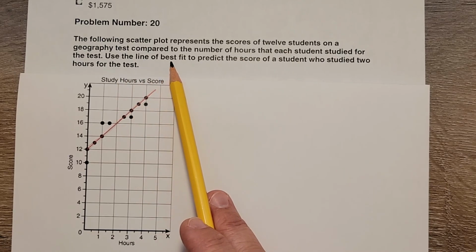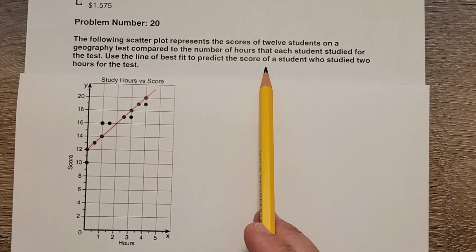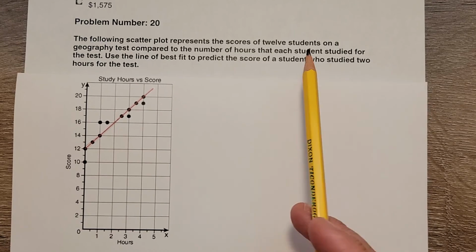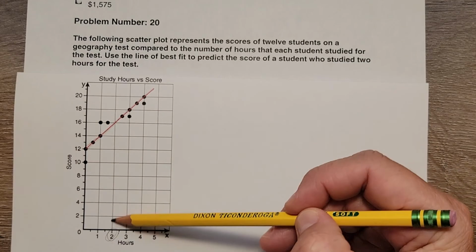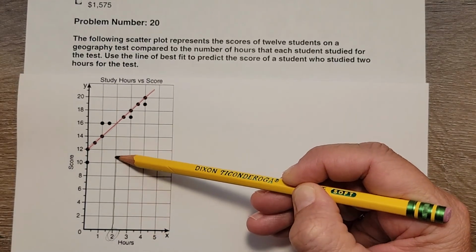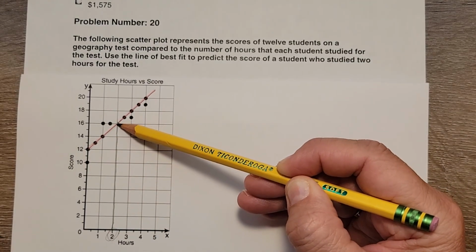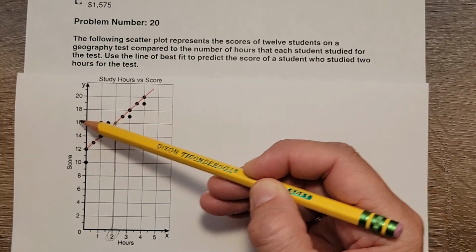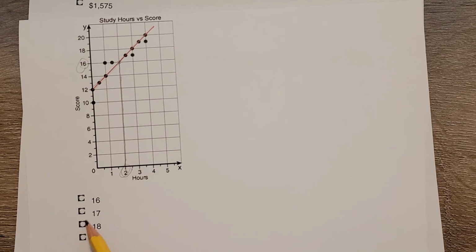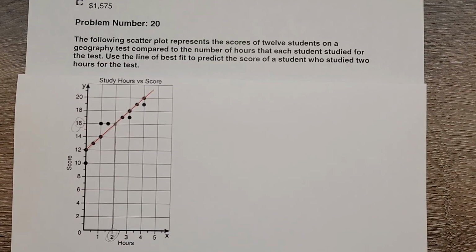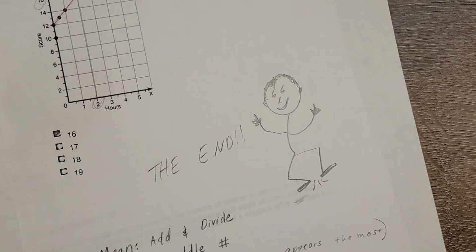Use that line to predict the score of a student who studied 2 hours. Come down here and find that 2 hours. Follow the graph up until you hit that line of best fit. And where did you hit it at? 16. So that would be your prediction of a student who studied 2 hours for the test.